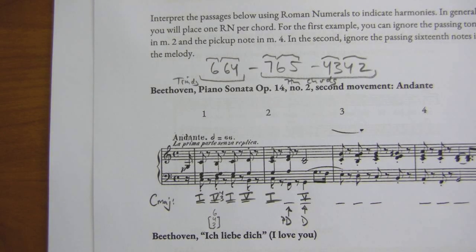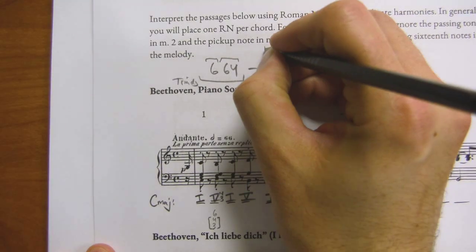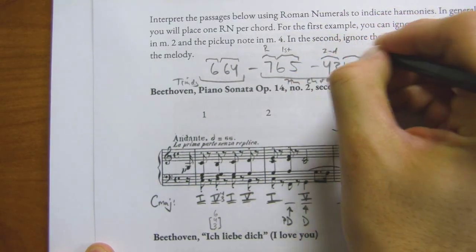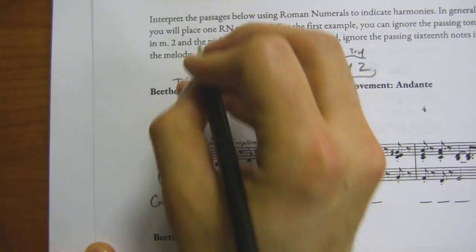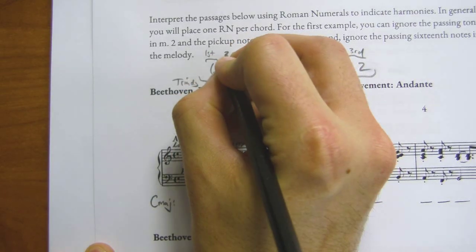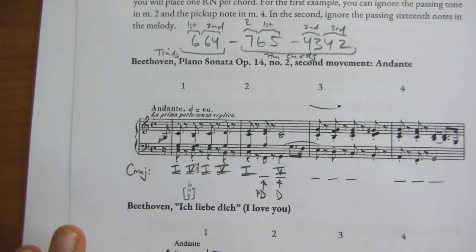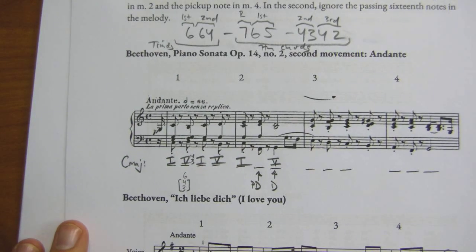And if you want to even add more, you could say that this is root position, 7th chord, first inversion, second inversion, third inversion, and this is first and second inversion on there. So I'll try to position this so we can still see both of them. But that's a really good shorthand way to get our inversion signs on here. So we've got 1, 4, 3.